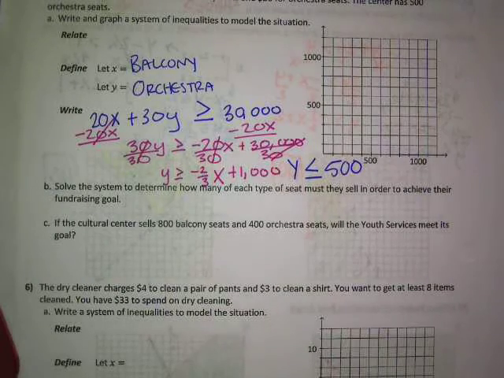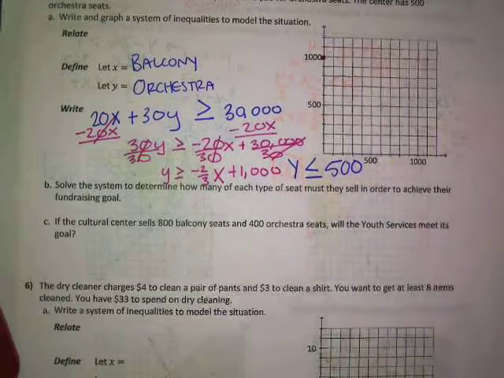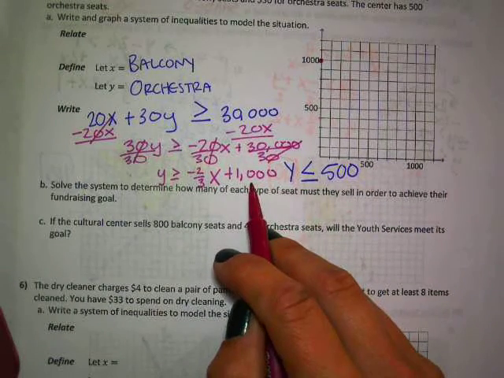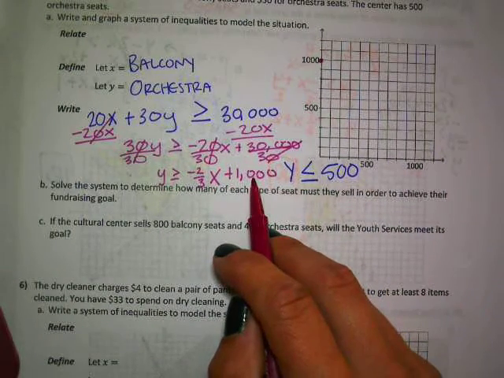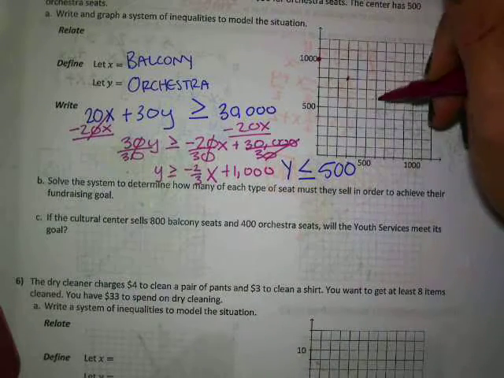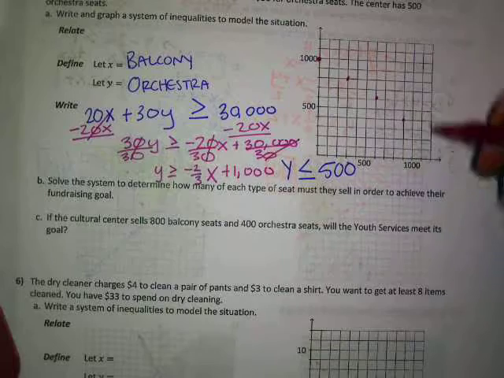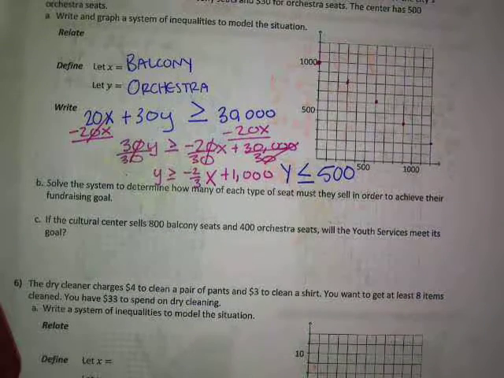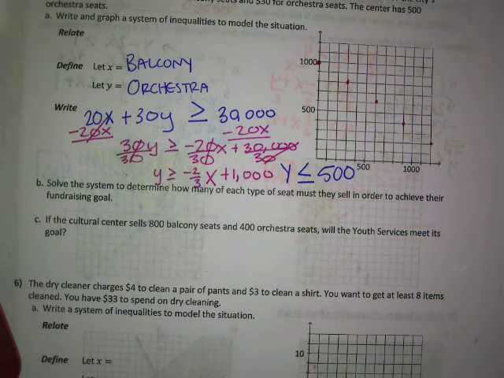Where am I going to start? 1,000. Your y-intercept, 1,000. What's my slope? Negative 2 over 3. So down 2 over 3. Dotted or solid? Solid.